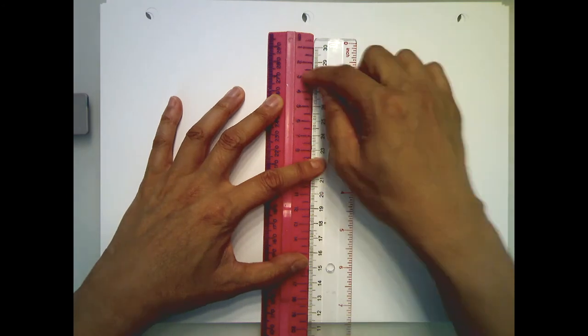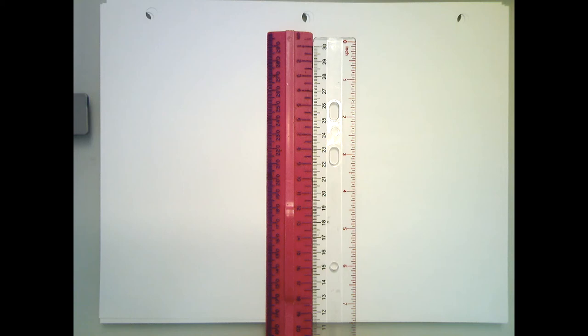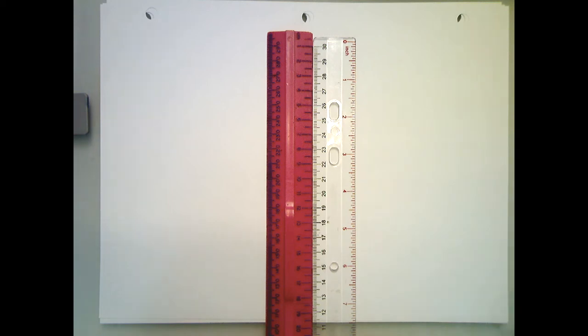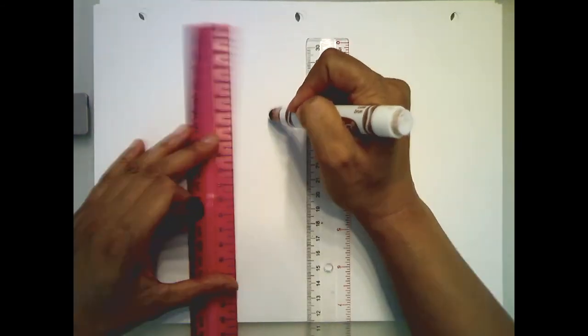And they are, so they're pretty much lined up all the way down like so. So you got a centimeter ruler, which is pink, and a centimeter ruler, which is clear. Well, the Celsius and Kelvin is similar. They have the same size unit. Okay, so the unit is the same, and I'll just draw the unit over here.